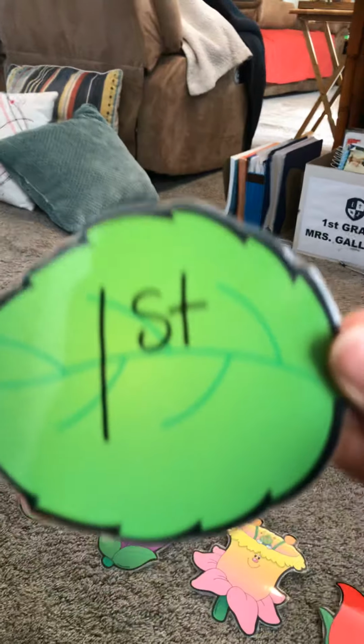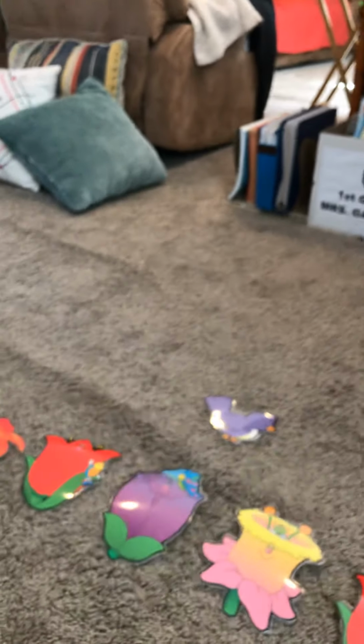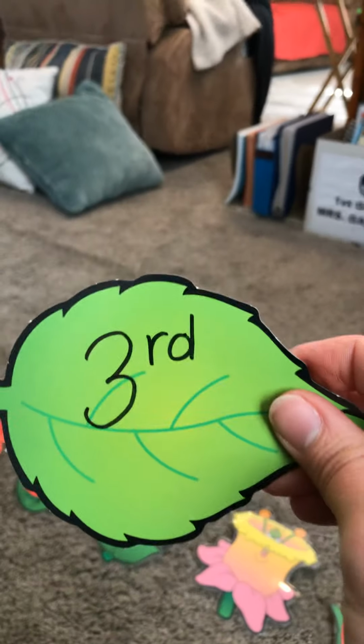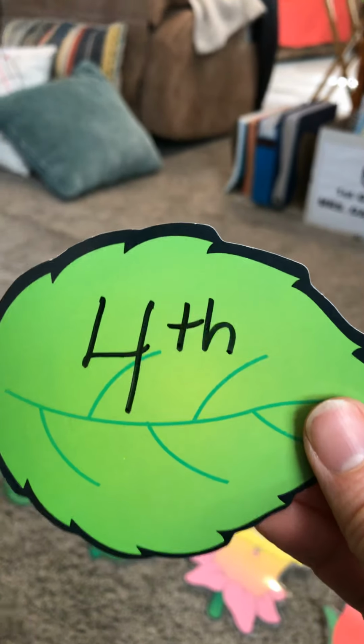When I say ordinal numbers, what I mean are numbers like first, second, third, fourth. What other places in your life have you seen numbers like this? What ordinal number is your grade? Yes, your ordinal number is first grade.